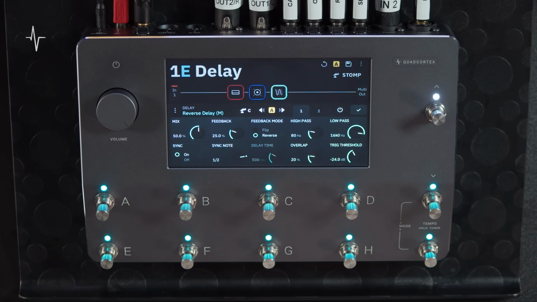Moving on to the next new device in this CorOS update, we've got two new delays. The first delay is the reverse delay in mono. So when you load it up and add it to the grid, here's how it sounds.